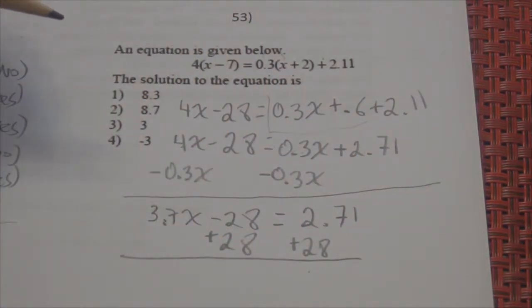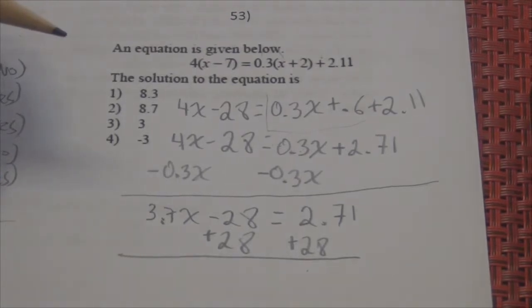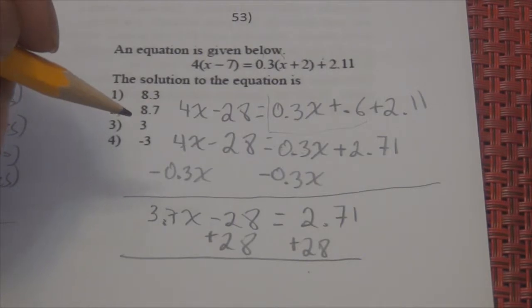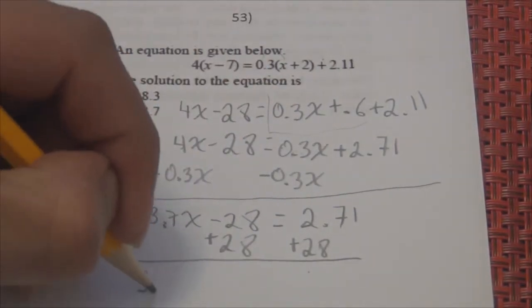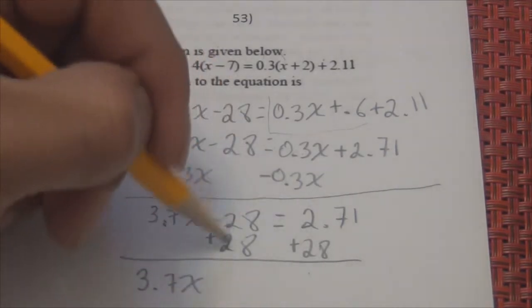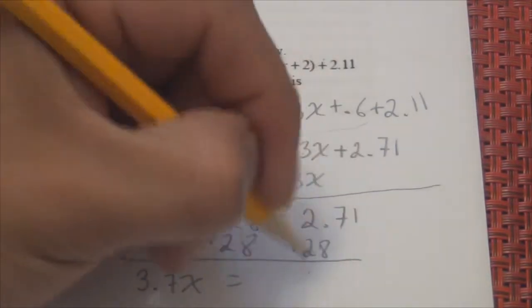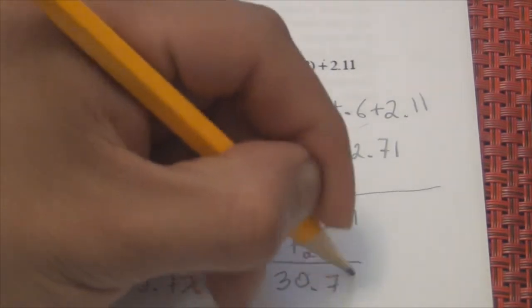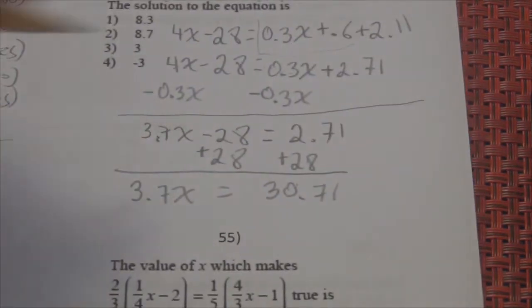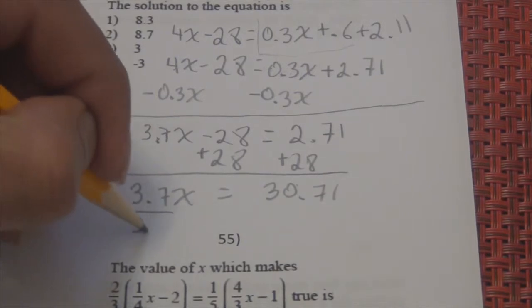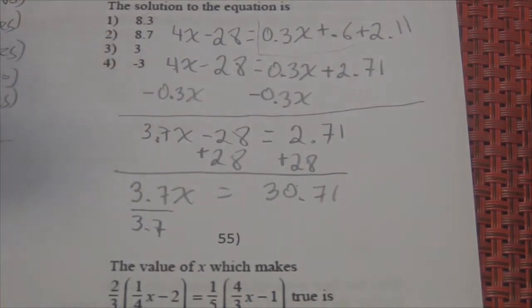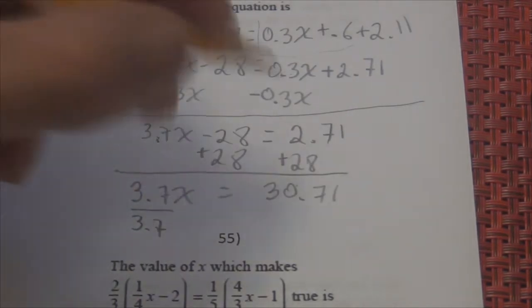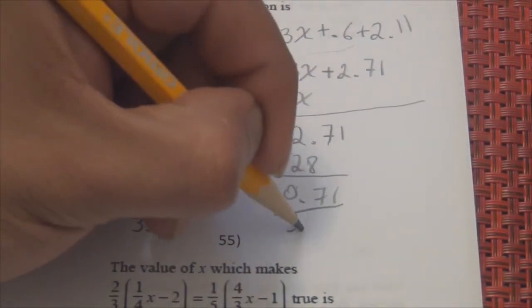Okay, so now what is 2.71 plus 28? Tell me. Exactly. So we bring down the 3.7x, this canceled out, equaling 30.71. And now we're going to divide by 3.7 on both sides. Notice that I'm not using the multiplicative inverse method anymore. I'm just dividing, but you know that that's exactly what I'm doing.